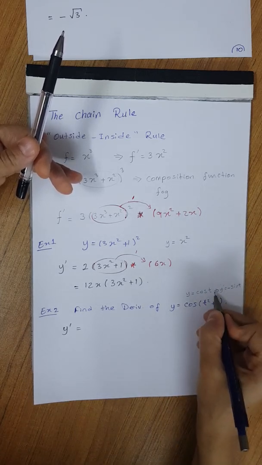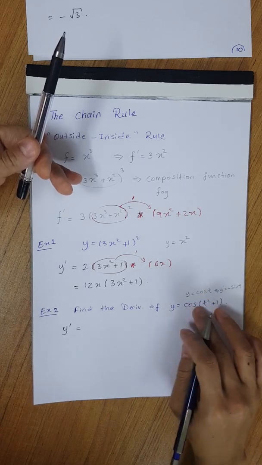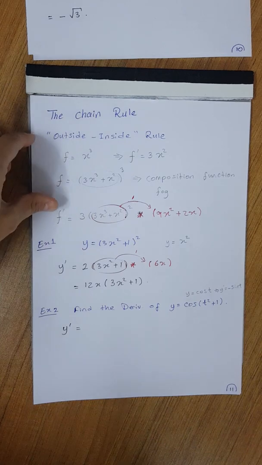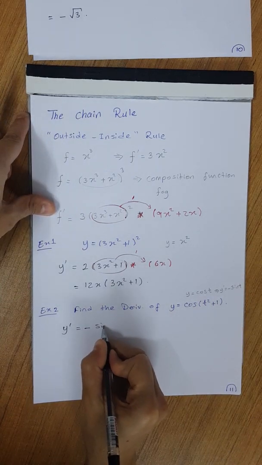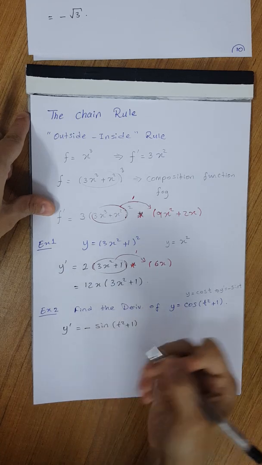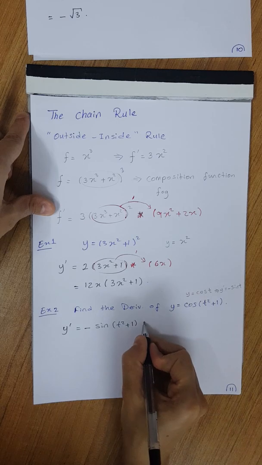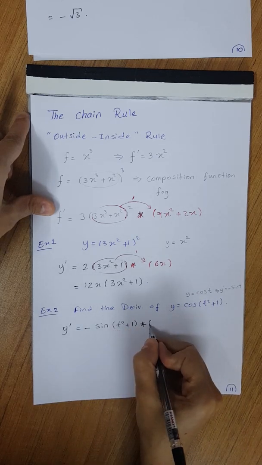But instead of t, what do I have? I have got this bit, so the derivative of this one is equal to minus sine of t squared plus 1. What do I have to do more? It's not done yet. I have to multiply it by the derivative of inside. What is the derivative of inside?